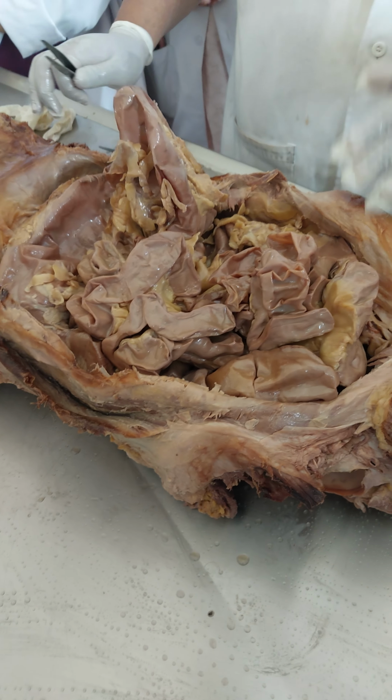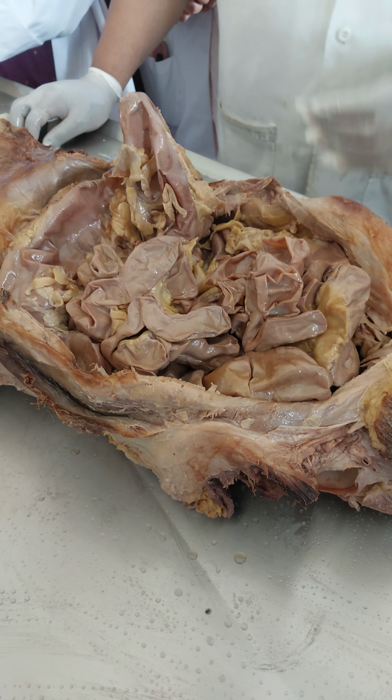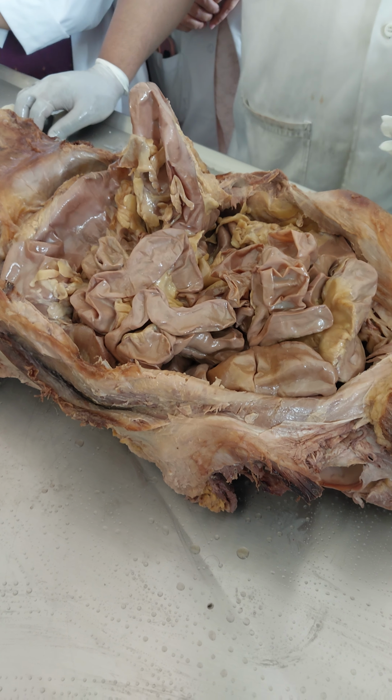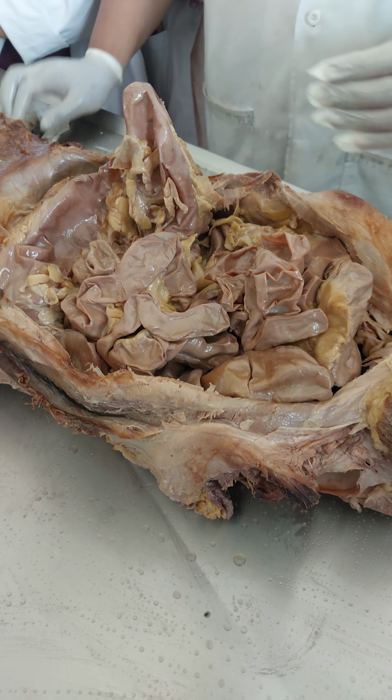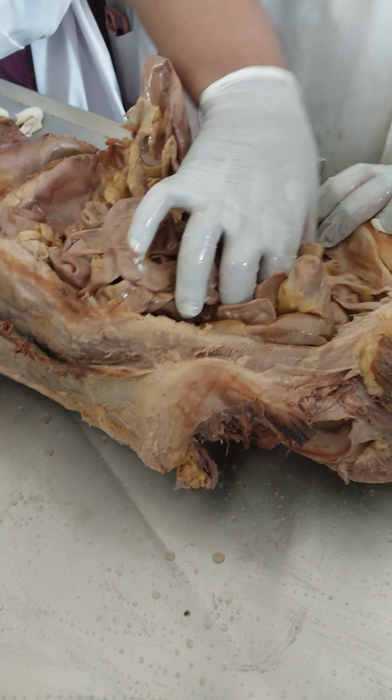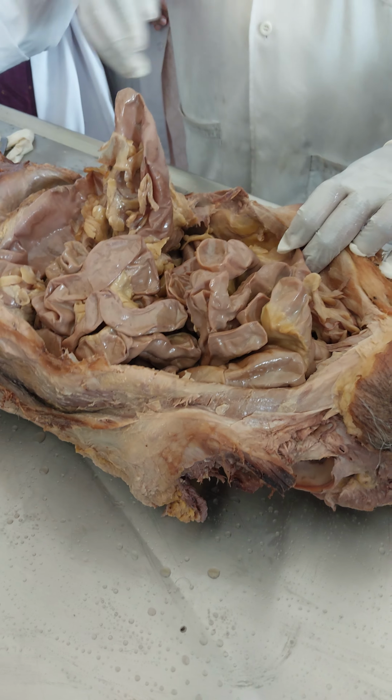Now see, the descending colon is present nearby the left paracolic gutter. Gutter means the sewerage drain, so you can know the analogy. Now you see over here, this descending colon is followed by the sigmoid colon.